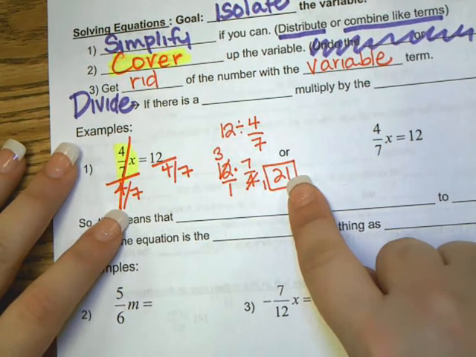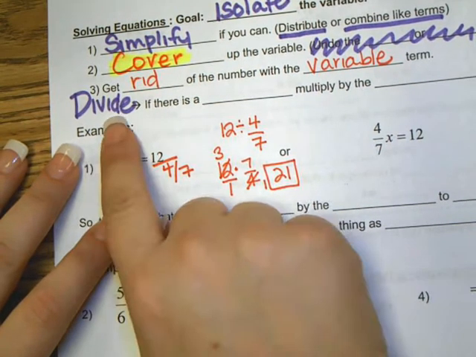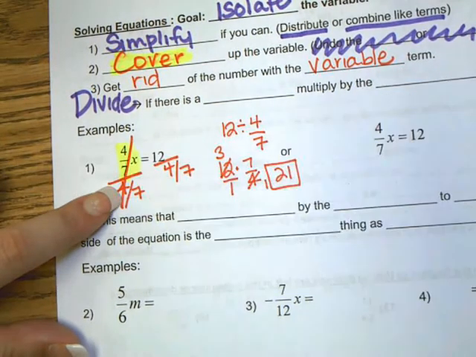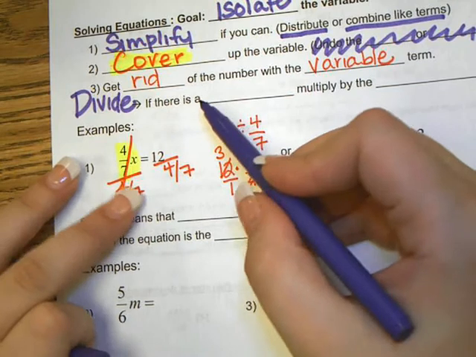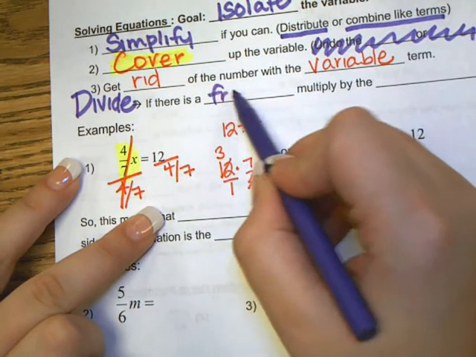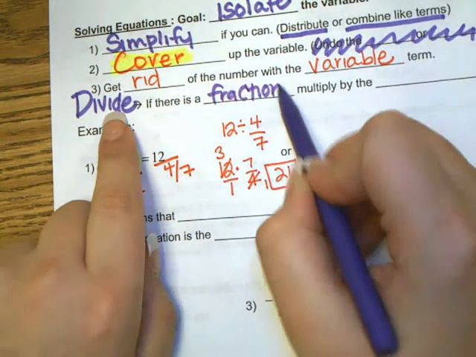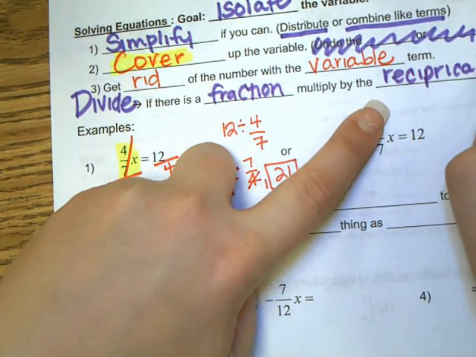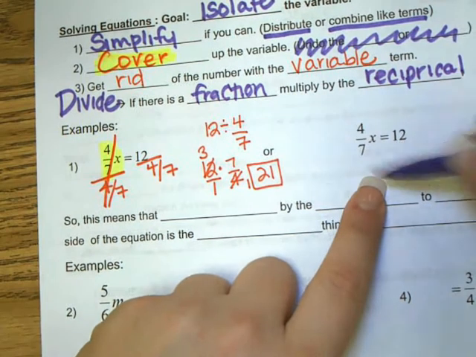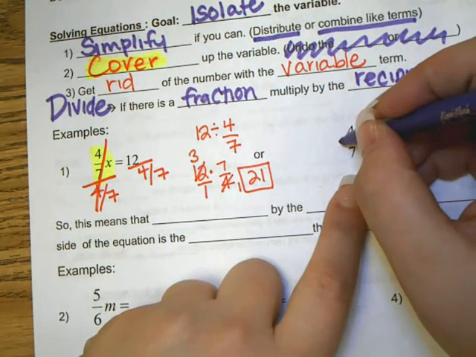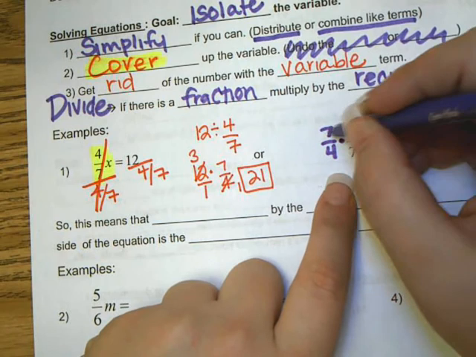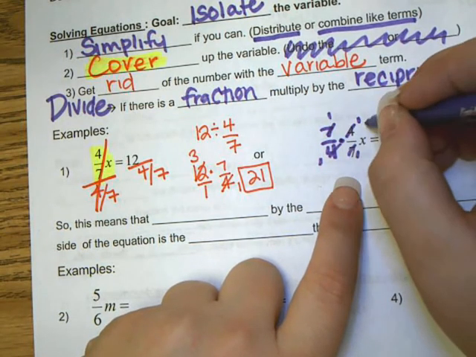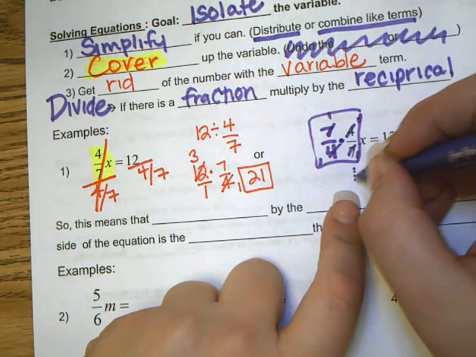But why do all of this work here? We can't divide if there's a fraction in front of the variable. Instead of dividing with fractions, why not just multiply by the reciprocal? So if there is a fraction when you are dividing, multiply by the reciprocal. So instead of dividing by 4/7, what I would rather see is multiplying by 7/4. And the reason why that works is everything makes 1. This equals 1x.